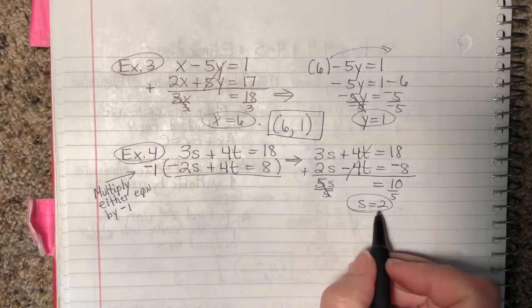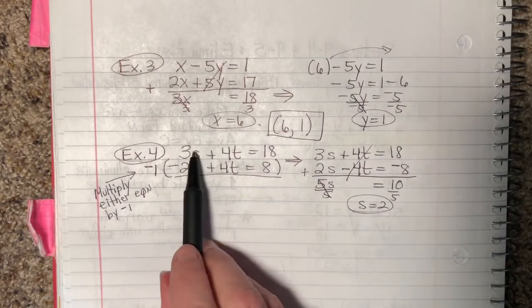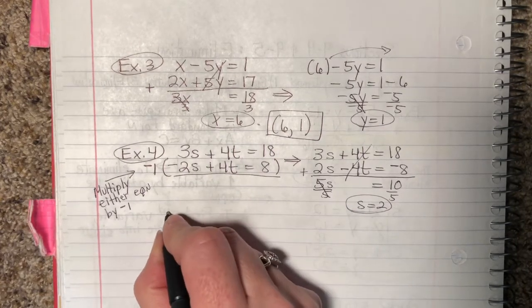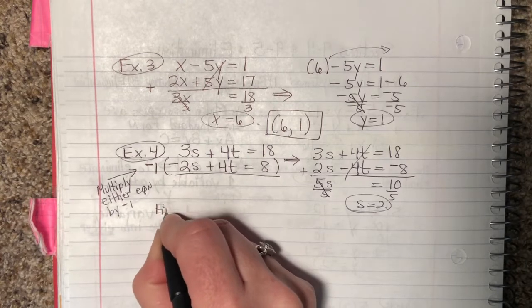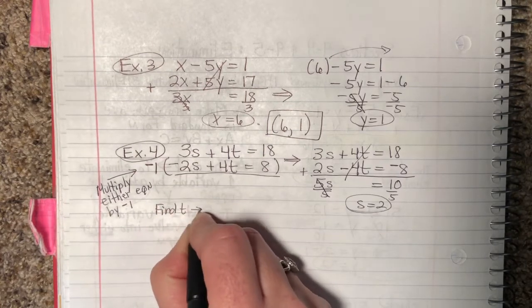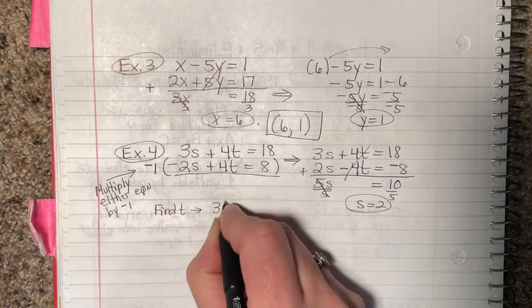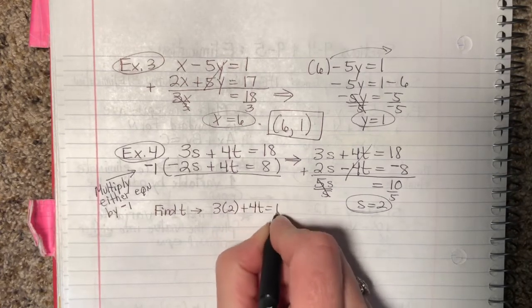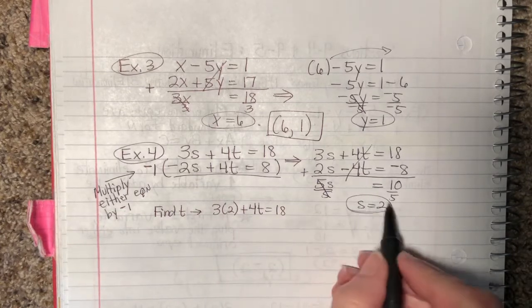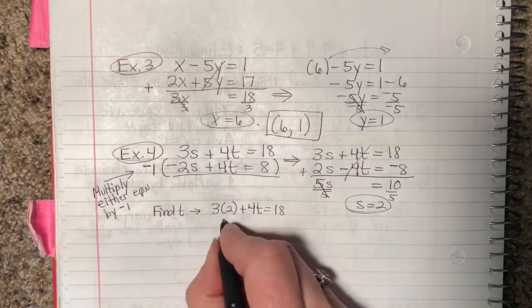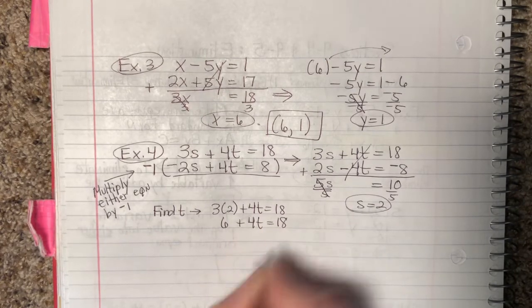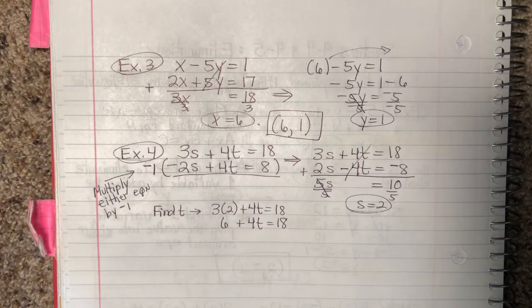Okay, now I'm going to plug back into, I guess I'll just use the first equation, doesn't matter. So find t. 3 times 2 plus 4t equals 18. Plugging my solution for s into the first equation, 6 plus 4t equals 18. This is where your skills at solving equations are going to come into play.